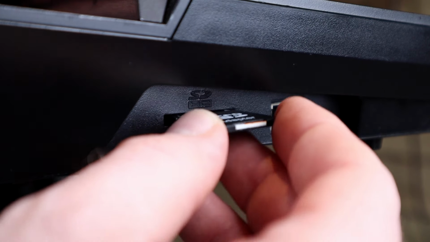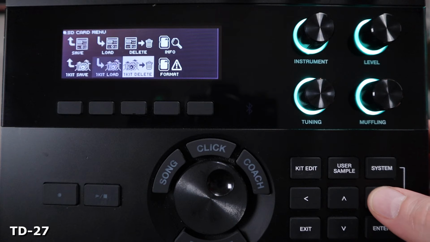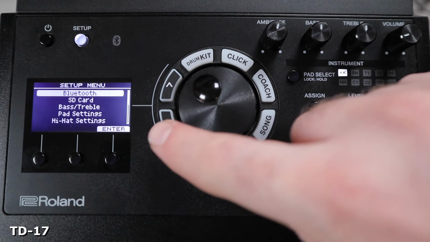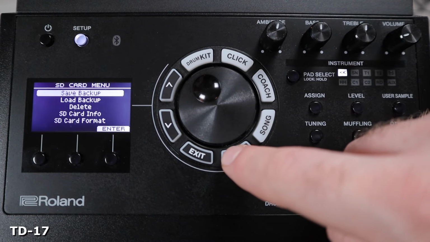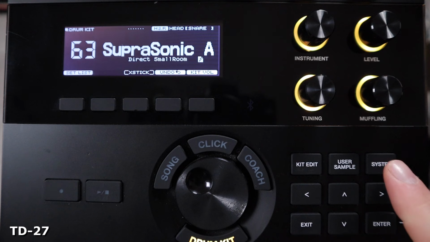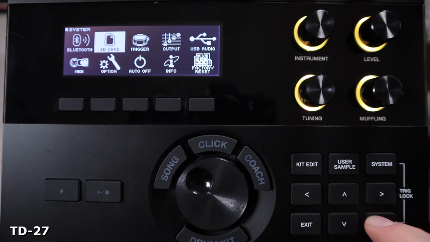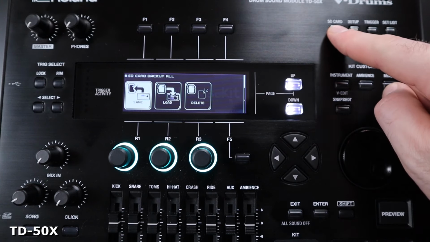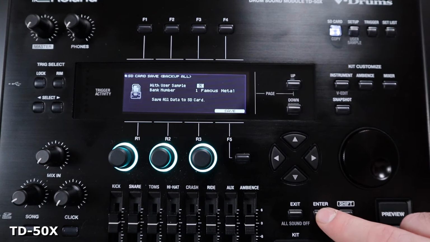Now, I always recommend creating a backup of your module before you make any changes like deleting samples, so let's cover backups first. Ensure that you have an SD card inserted in your module and that it's been previously formatted in the module. Then, on a TD-17 module, go to Setup, SD card, Save Backup. On a TD-27 module, go to System, SD card, Save. And on a TD-50 or 50X module, go to SD card, Save.